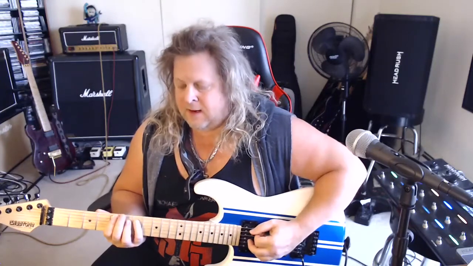And then resolving to A. 5-1 cadence, classical music. So the 5 chord to the 1 chord, very common in classical music. 5 major chord, I should say, to the 1 minor. Okay, so that is the rhythm, all the rhythm parts.